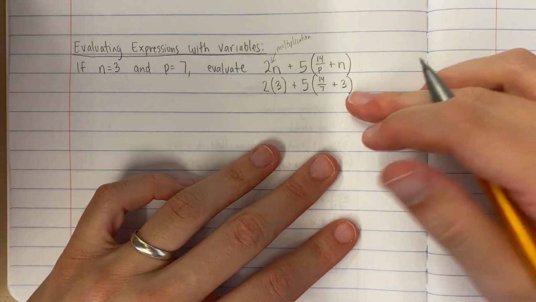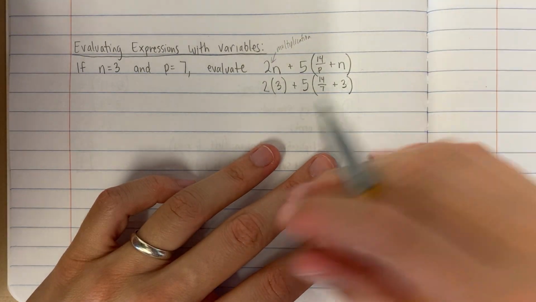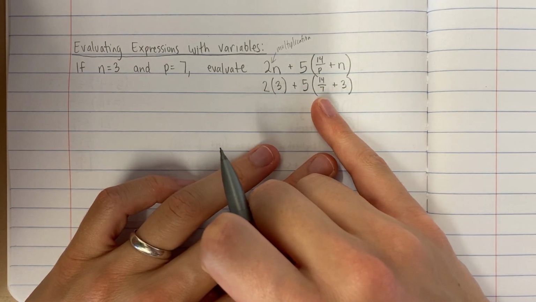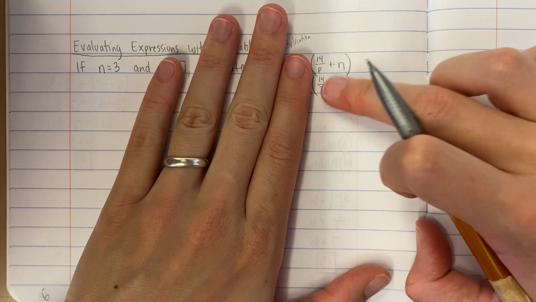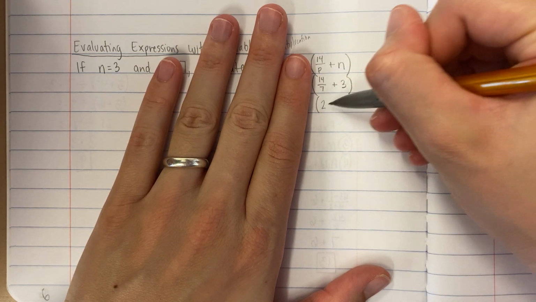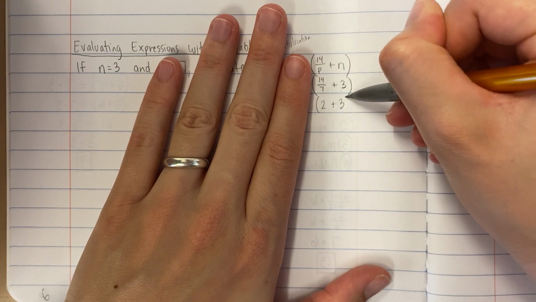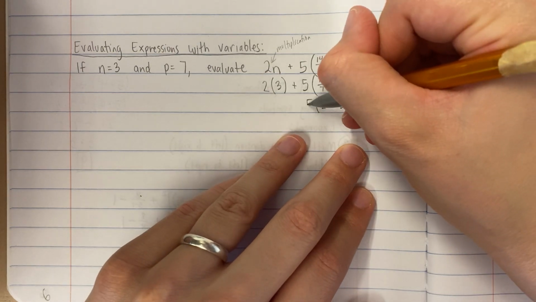Okay, so now this just becomes order of operations. So I'm going to see, oh, I have grouping symbols. I'm going to deal with that first, right? Inside this grouping symbol, I have some division and addition. I do the division first. So this becomes 2, right? 14 divided by 7, 2 plus 3. I'm going to bring down everything else.